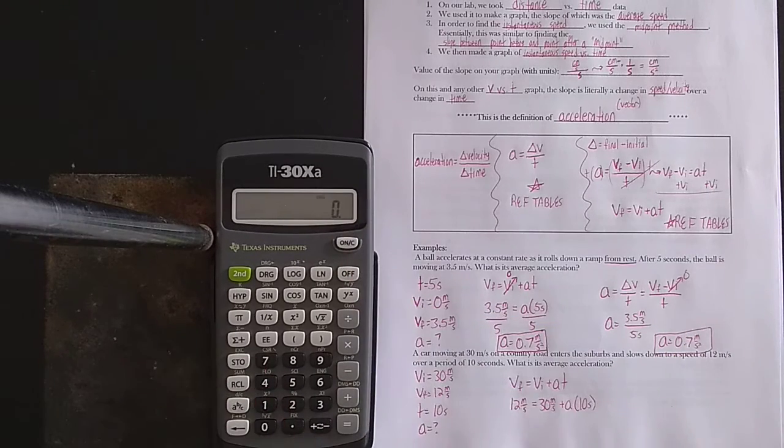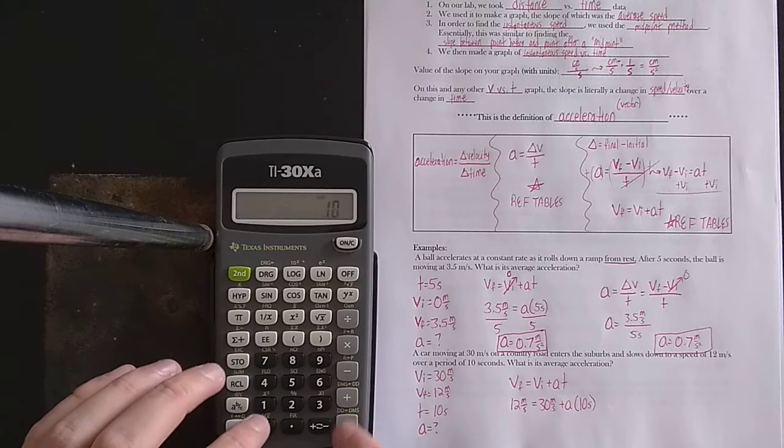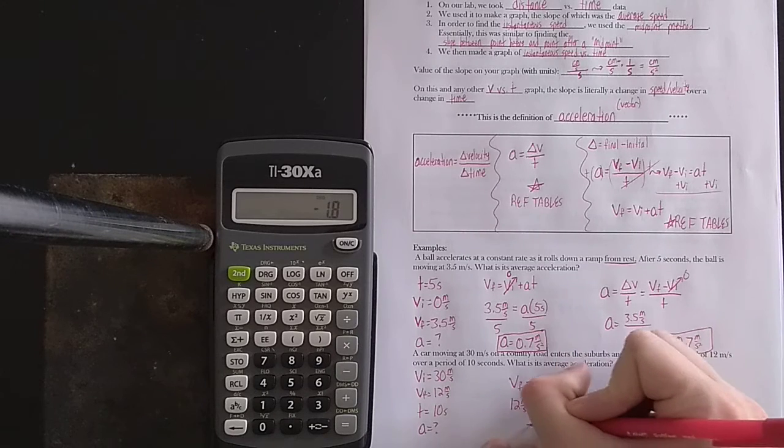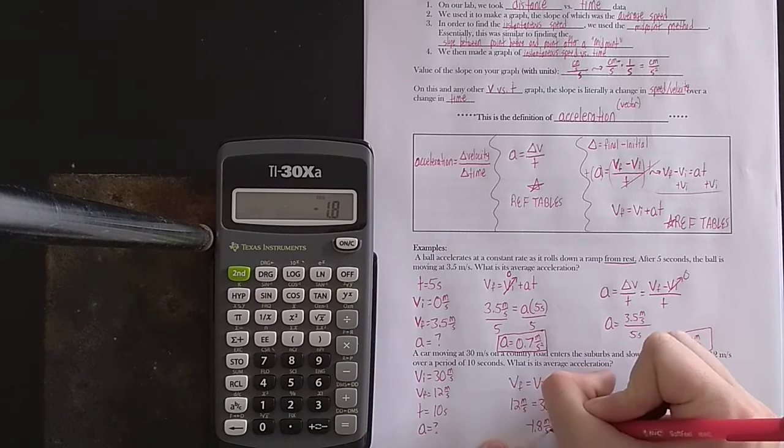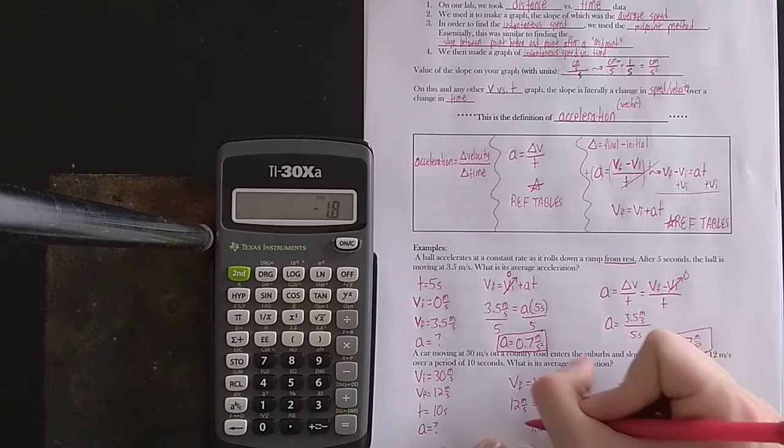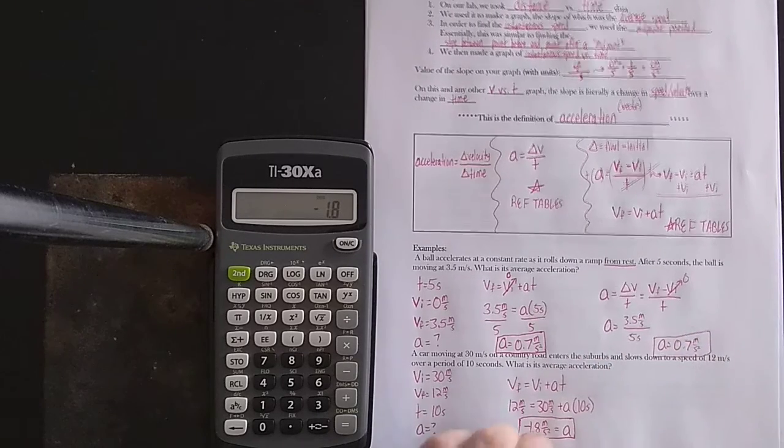Now, you can show all of your math steps on here, and I encourage most of you to show your math steps so that you can get everything squared away and that you're not making any mistakes. There's no rule that says you have to show the math steps. You have to write the equation first, then show the plugging in, then you can write your final answer. You can do the math steps if you want, and I encourage you to do so, but for me, I know that this is going to be 12 minus 30 divided by 10, and I end up with negative 1.8 meters per second squared equals A.